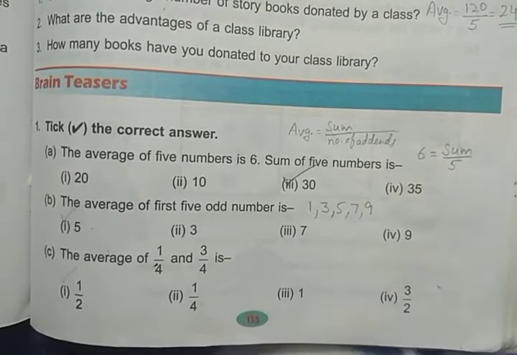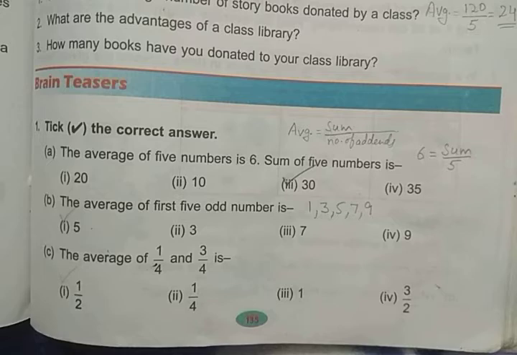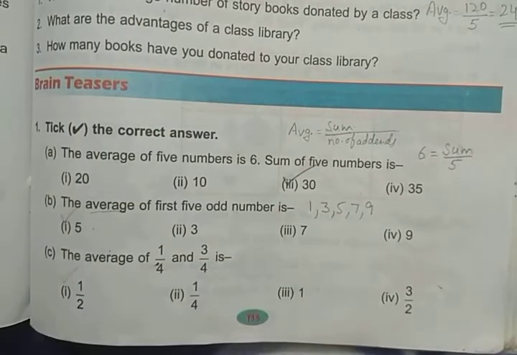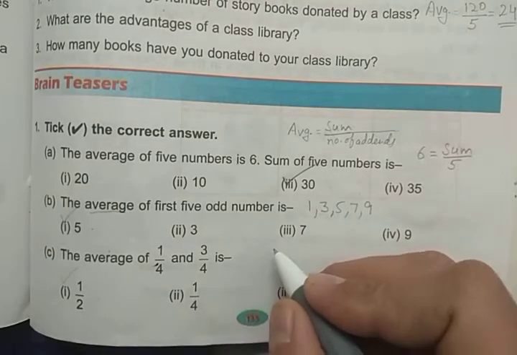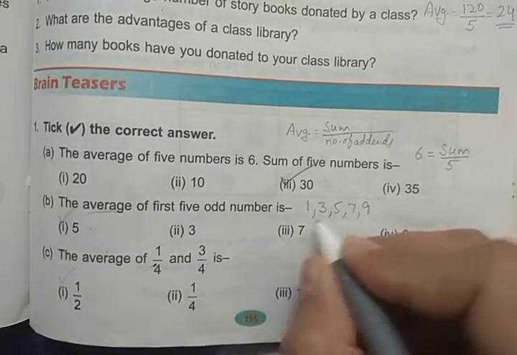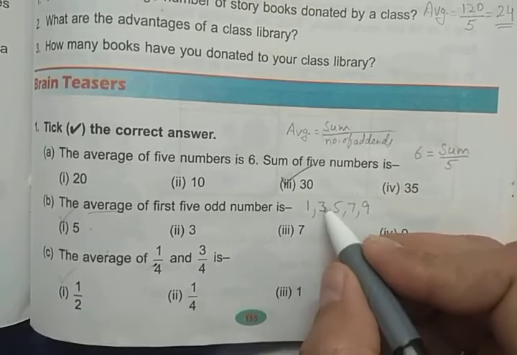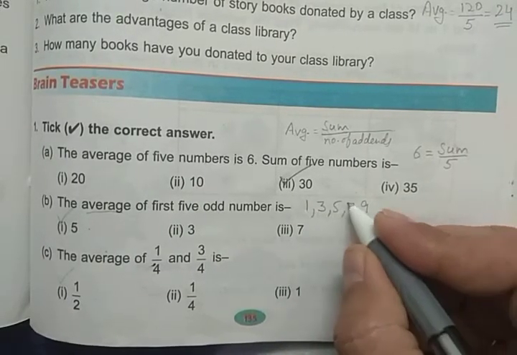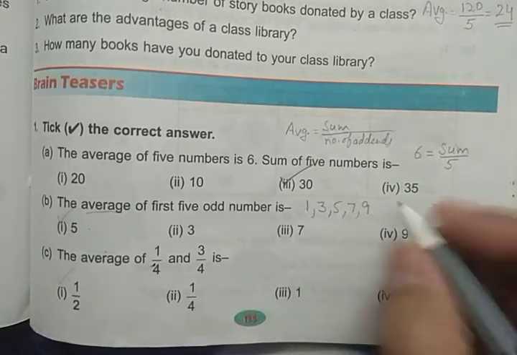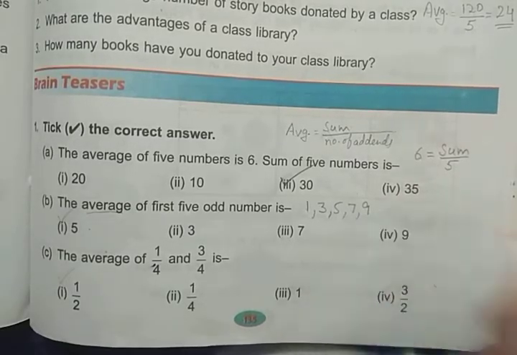1, 2, 3, 4, 5. So these are the first 5 odd numbers. Now you have to find the average of these first 5 odd numbers. You know how to find the average. Add them. So what is their sum? 3 plus 1 is 4, plus 5 is 9, 9 plus 7 is 16, 16 plus 9 is 25. So their sum is 25.